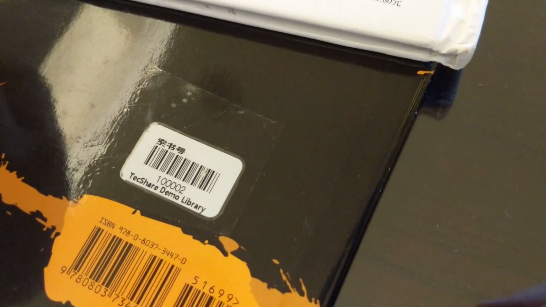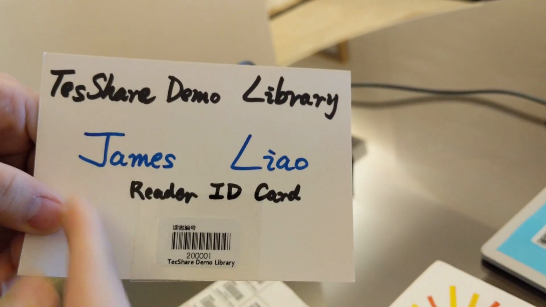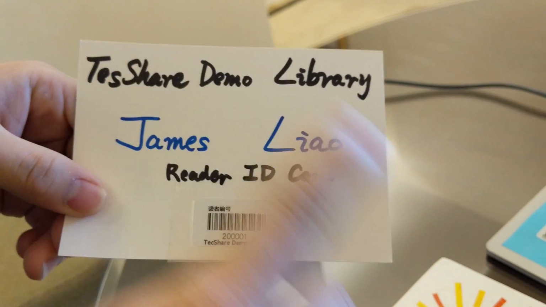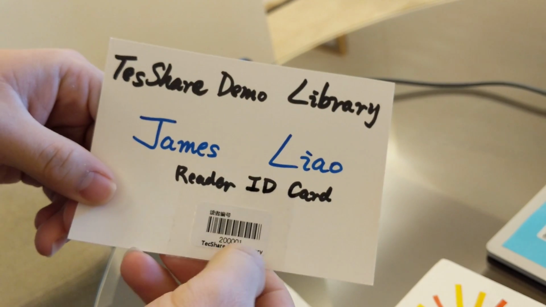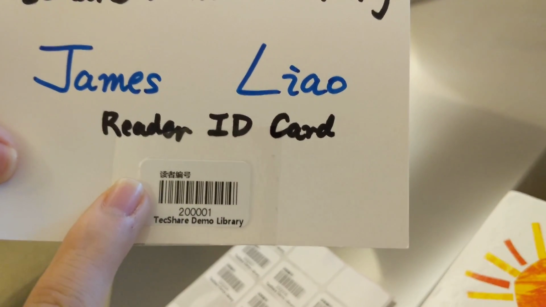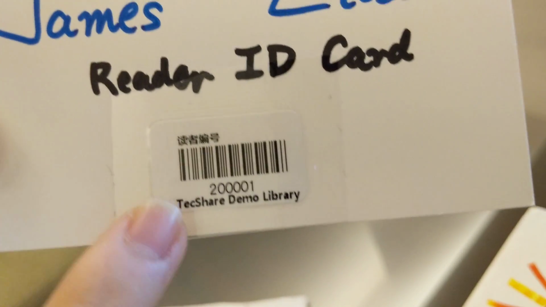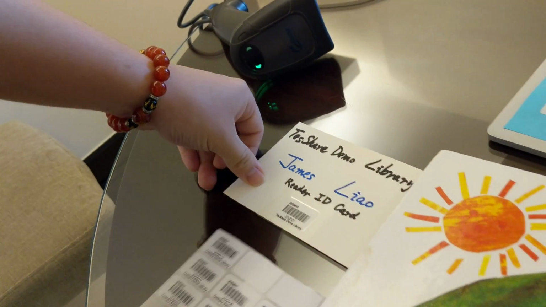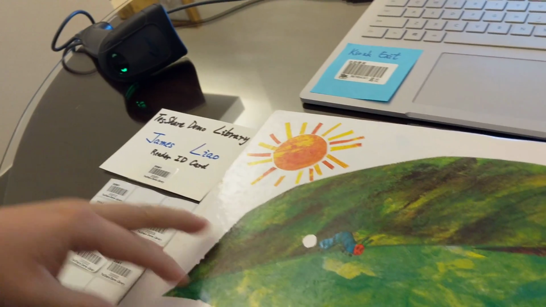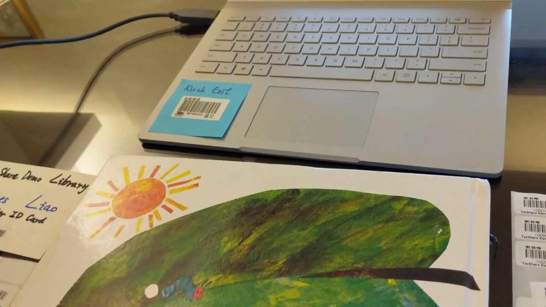And similarly for the readers, each reader or child can make their own reader's ID card. Mine is ugly, but it's for the purpose of demoing. And then we print similar barcodes with a different number of digits for reader's ID that you can print out, and we provide it to the schools. So all the schools need are barcodes and the software, and they can start the library immediately.